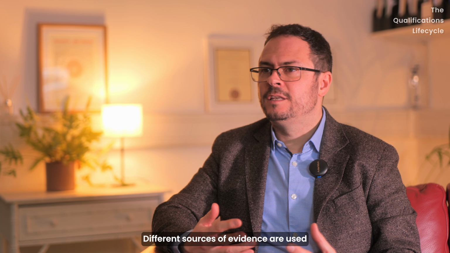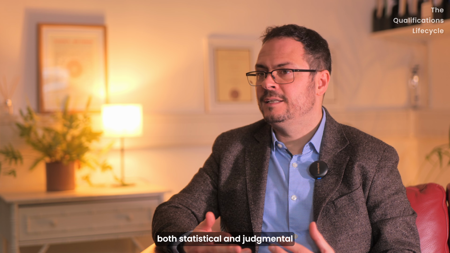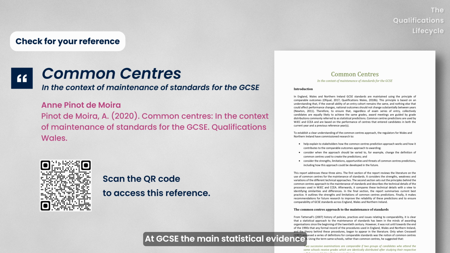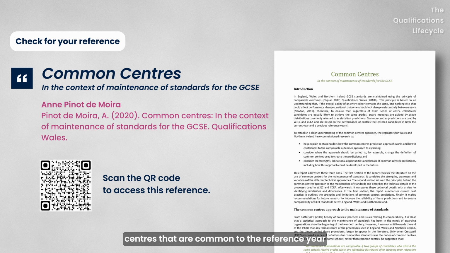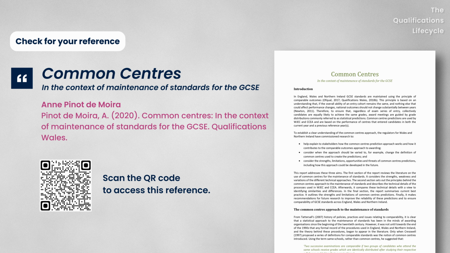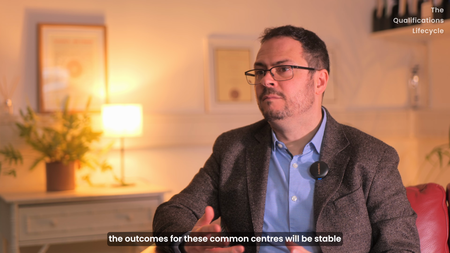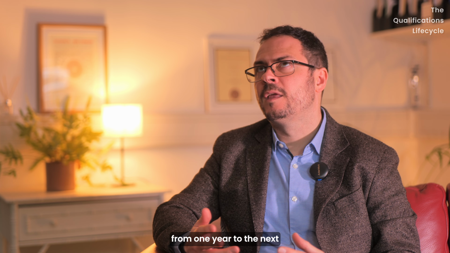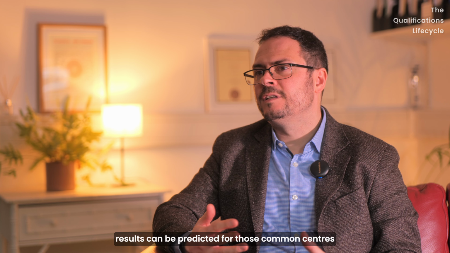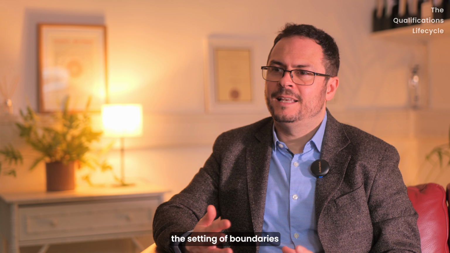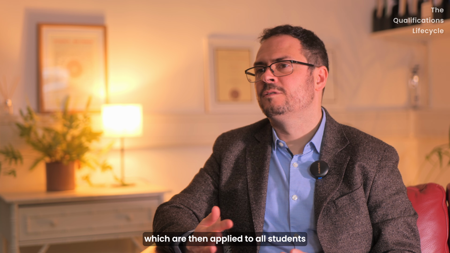Different sources of evidence are used when setting boundaries, both statistical and judgmental. And this approach is described in the academic literature as attainment referencing. At GCSE, the main statistical evidence is the outcome of centres that are common to the reference year and the current year. And the assumption is that the outcomes for these common centres will be stable from one year to the next. On this basis, results can be predicted for those common centres, and the predictions guide the setting of boundaries which are then applied to all students.